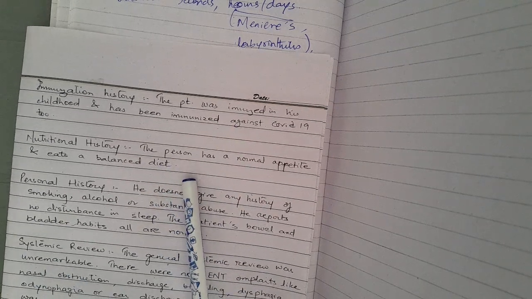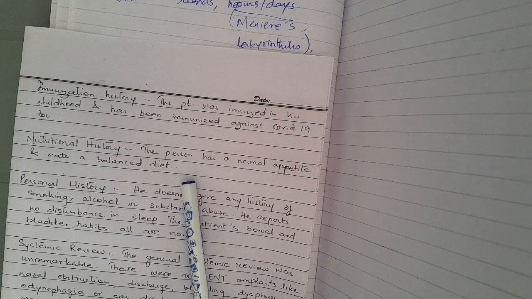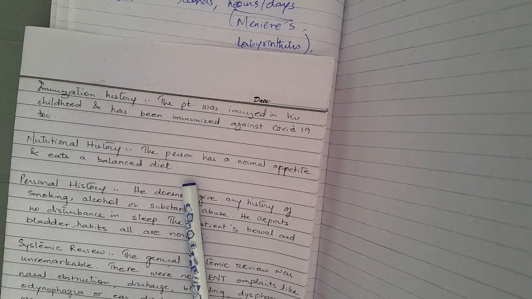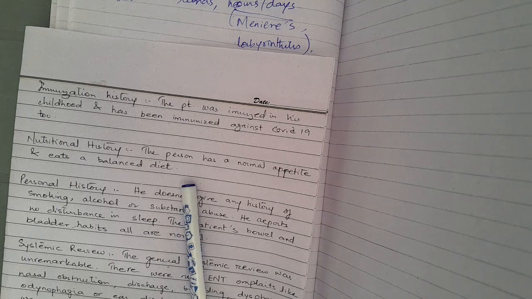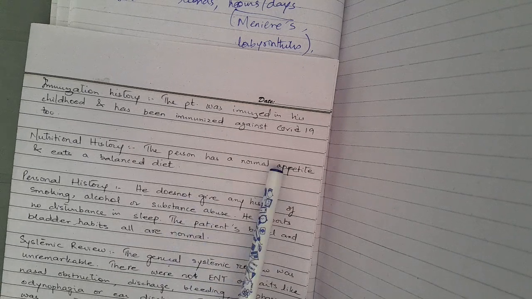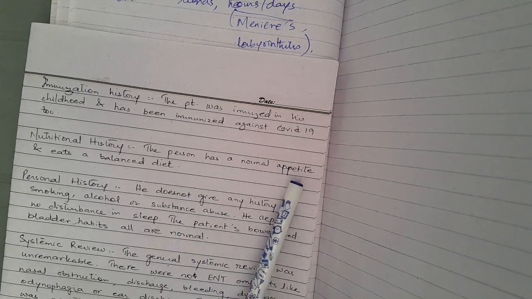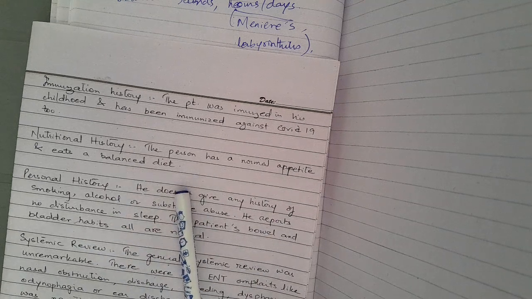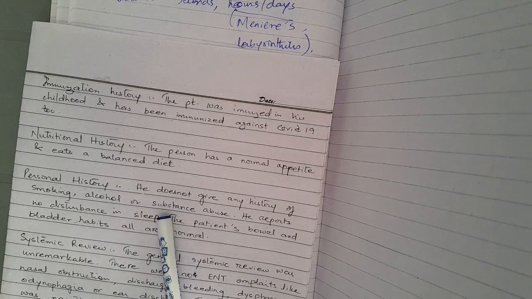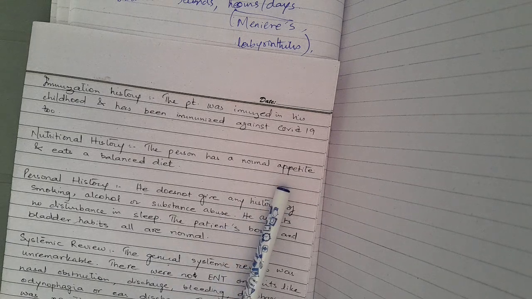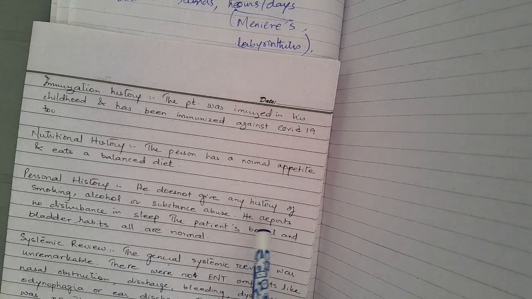Next, you move on to the nutritional history. You will ask the patient what he eats in a day, whether he consumes an adequate amount of fruits and vegetables in his diet, or whether he solely eats meat, or drinks adequate water. You will write that the patient has a normal appetite and eats a balanced diet. If this is not the case, you will write whatever the case is: that the patient is vegetarian and avoids protein, or does not drink an adequate amount of water, or has a large appetite compared to a normal person and is overeating junk food. Whatever the case is, you need to write that, okay.